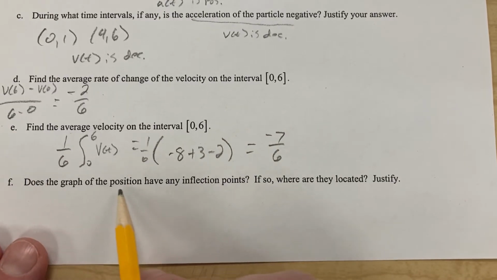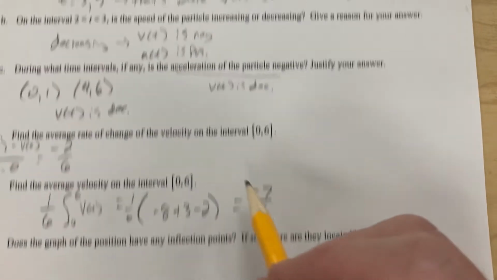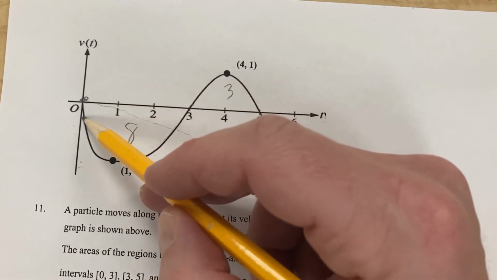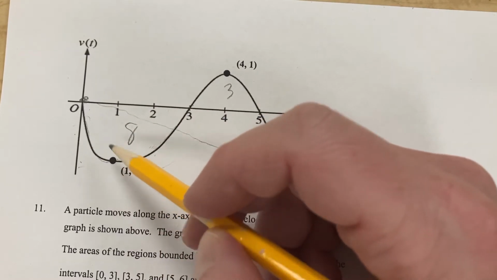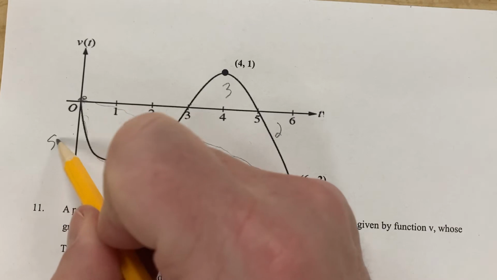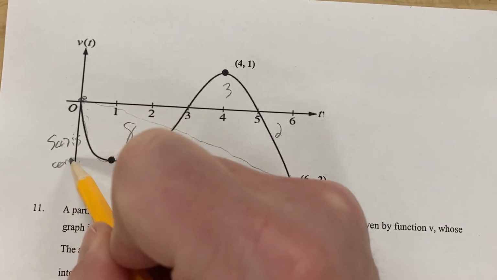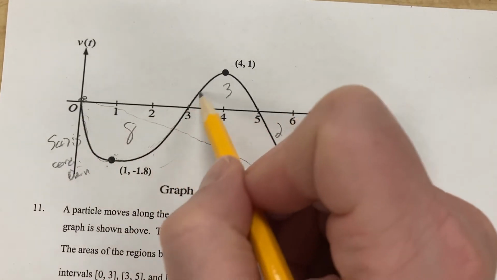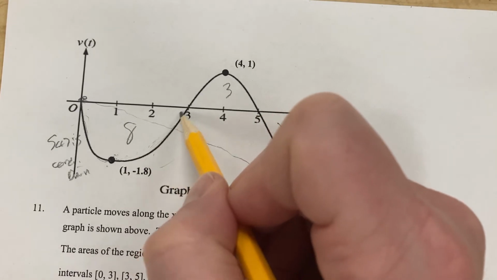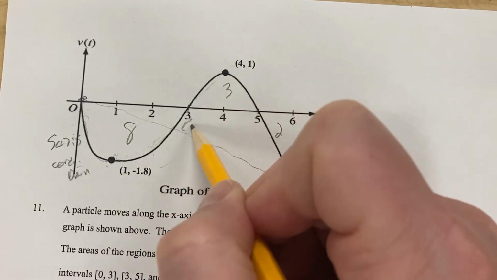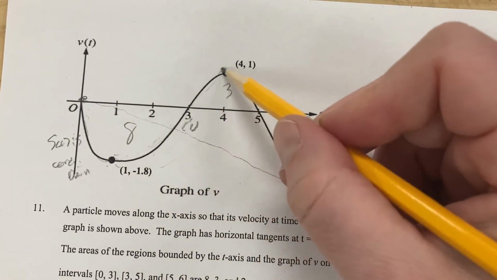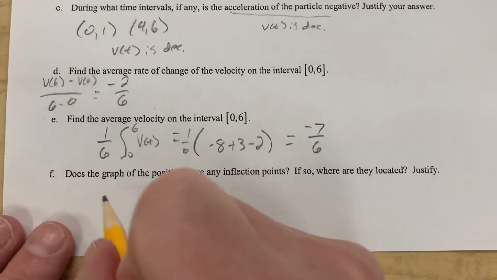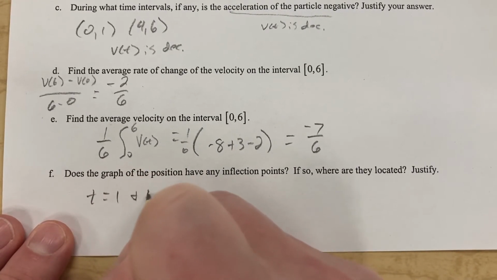And F says, does the graph of position have any points of inflection? All right, so since velocity is the derivative of position, when velocity is decreasing, that's when position will be concave down. So S of t is concave down from here to here. And when velocity is increasing, that's when S of t will be concave up. So we're concave up from here to here. Then we're concave down again from here to here. So we do have 2. Does it have any points of inflection? Yeah, at t equal 1 and 4.